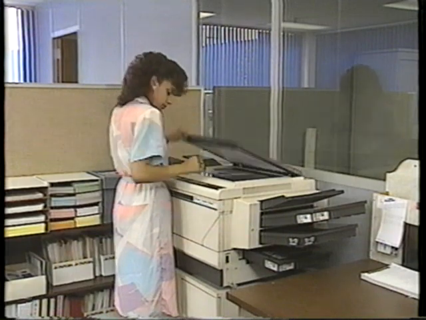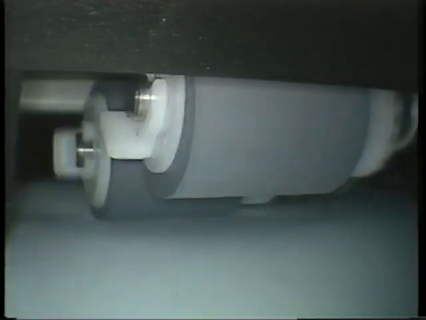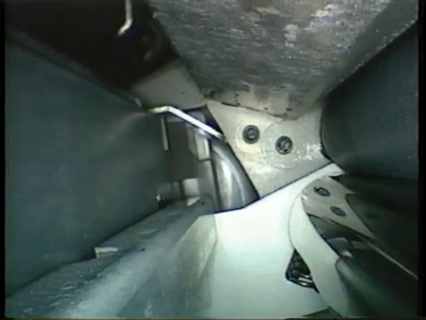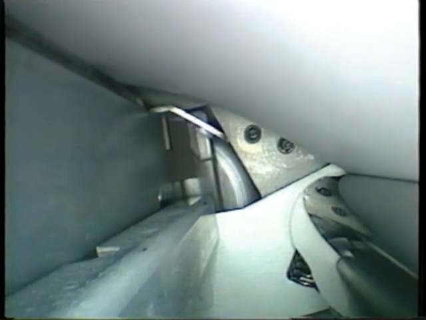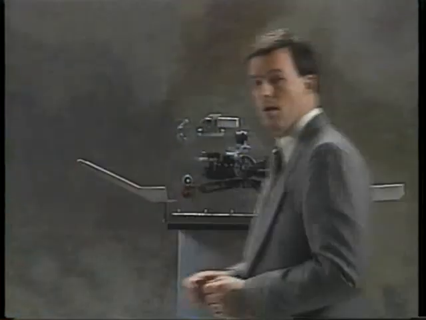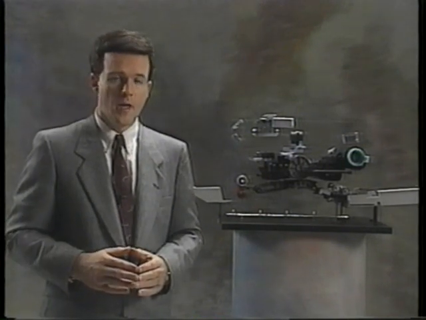Up to now in the copy process, all we have is a blank sheet of paper moving into the machine and an image of the original in the form of a thin layer of toner on the photoconductor. But the paper and the image are in two different places. Two almost simultaneous processes take place next. The toner image is transferred to the paper, and the paper is separated from the photoconductor so it can move through the rest of the machine.